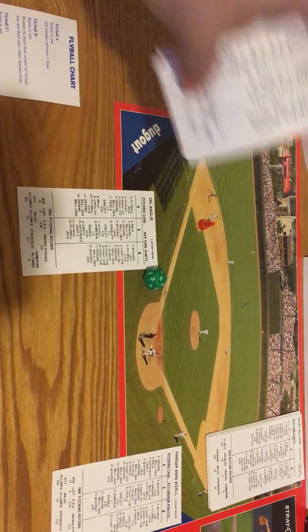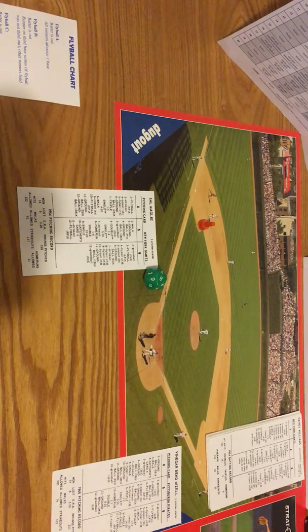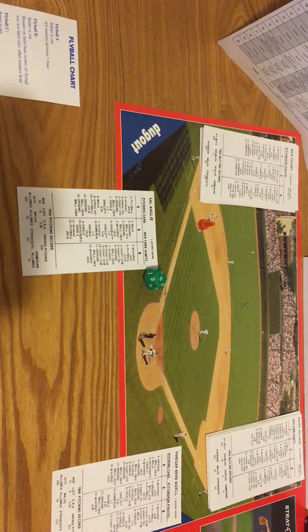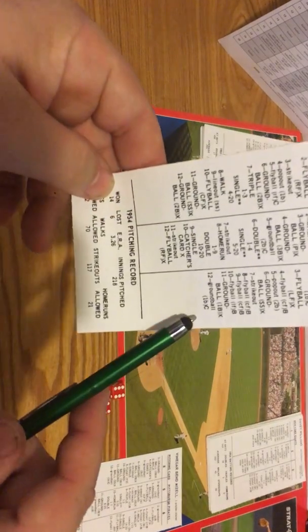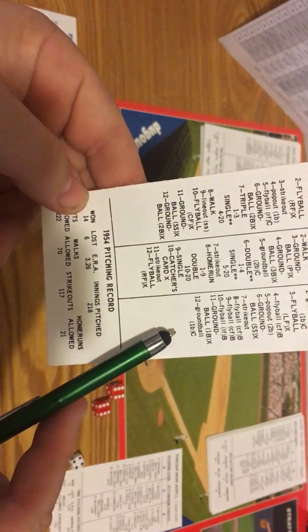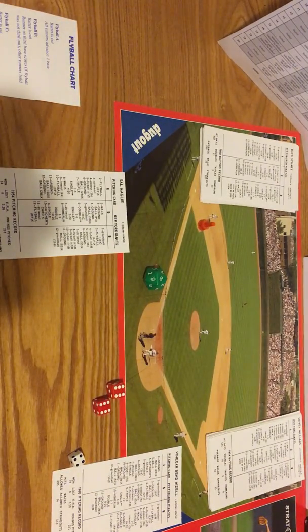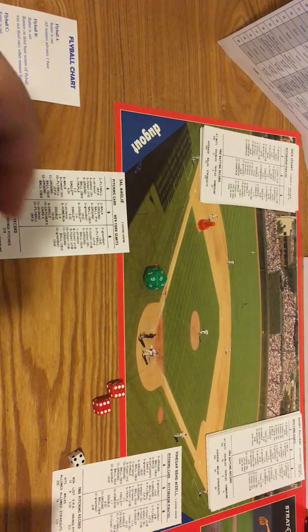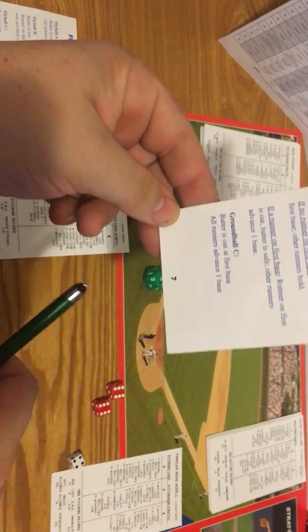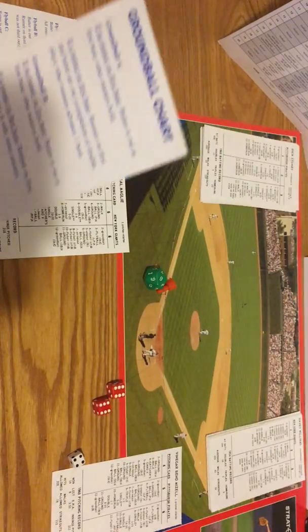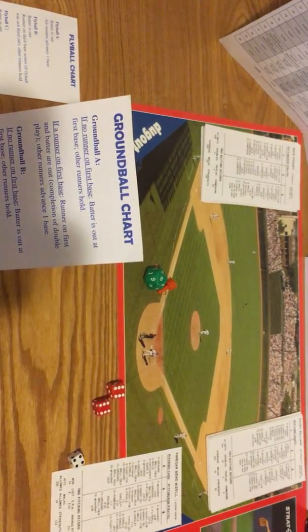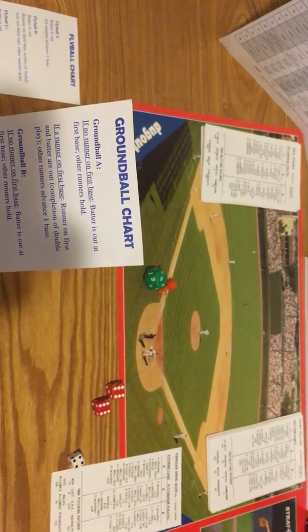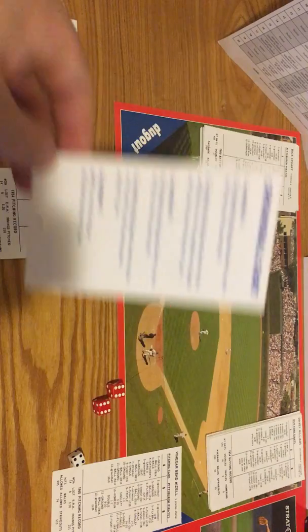Coming up now, we have Dick Stewart, first base. 4-12. 4-12 on Mr. Maglie's card. Ground ball, first base, C. So we bring up our ground ball chart. Ground ball C. We have a ground out. All runners advance to base. So Clemente scores. Stewart is out. So we now have 2 outs with 2 runs in the top of the first.